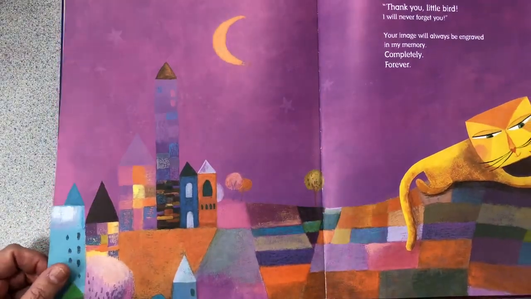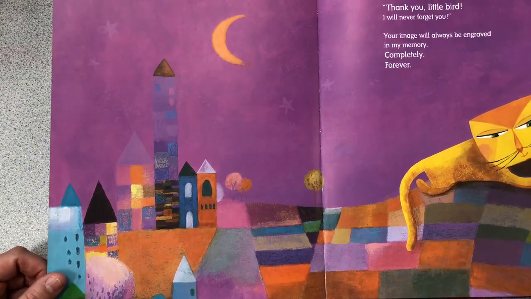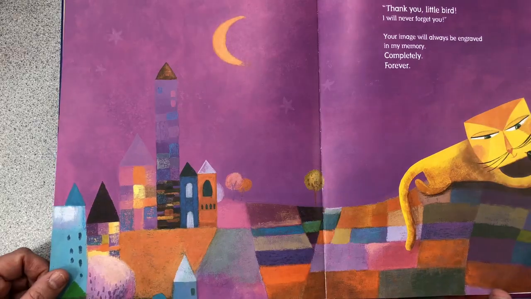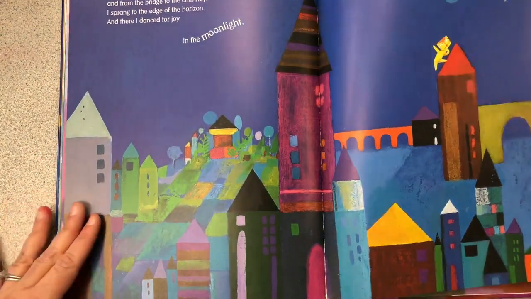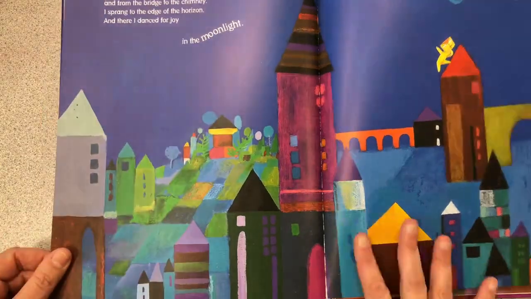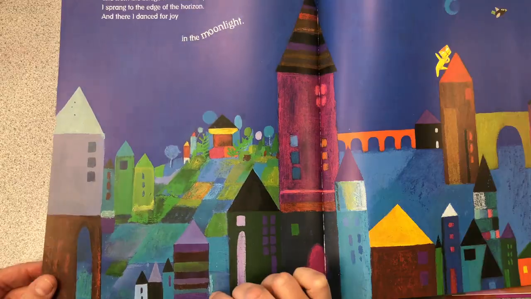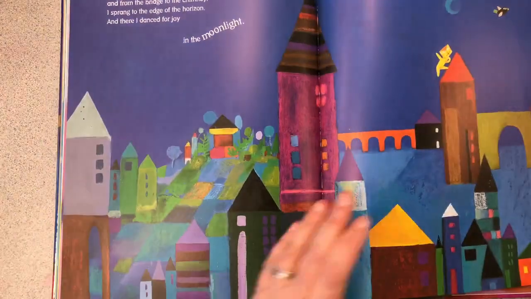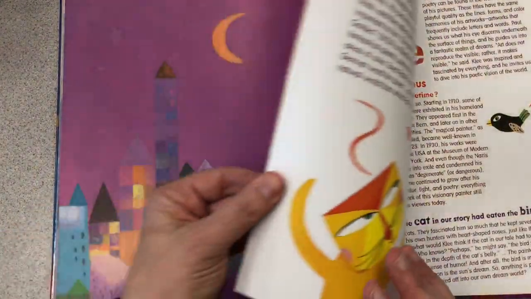Paul Klee used a lot of geometric shapes in his paintings, like squares, rectangles, triangles, and you can see in all of these illustrations that the illustrator used the same types of things that Paul Klee used in his artwork. It's also very dreamlike because Paul Klee did paint a lot of pictures based on dreams that he had.